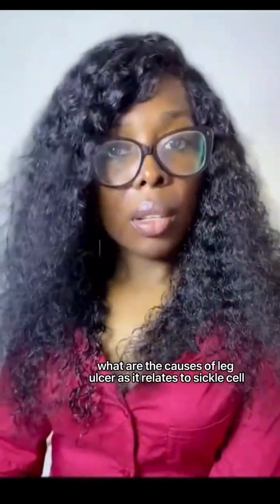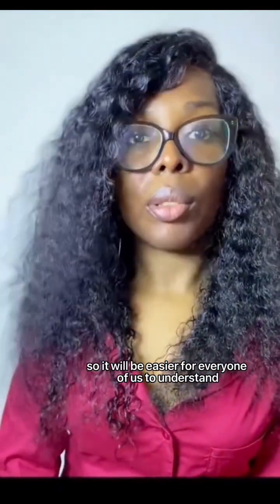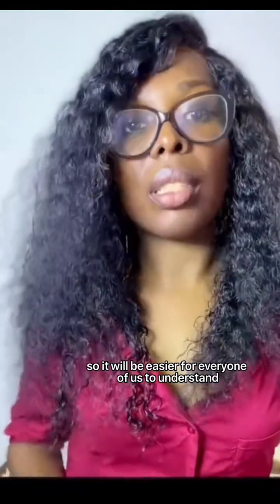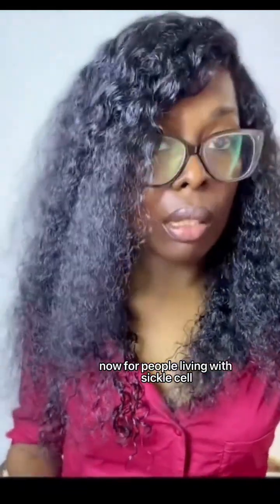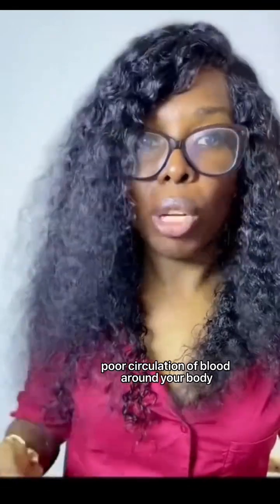So what are the causes of leg ulcer as it relates to sickle cell? Well, I'm going to put it in a very simple format, so it will be easier for every one of us to understand. For people living with sickle cell, the major cause of leg ulcer is actually poor circulation of blood around your body.